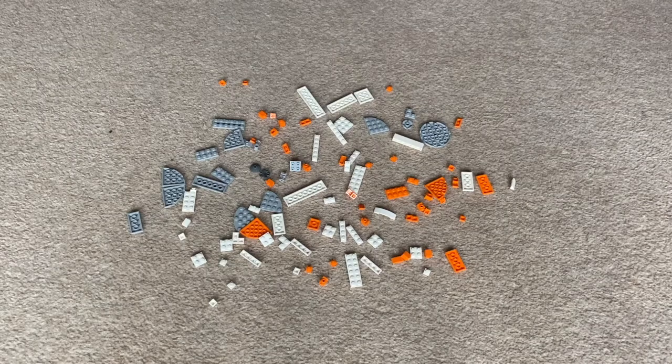Oh no! I spilt my Lego everywhere. It's all over my carpet and I don't know if I've lost any pieces. Now I do know that this Lego set has come with 100 pieces. I need to check to see if all 100 pieces are here on the carpet in front of me.